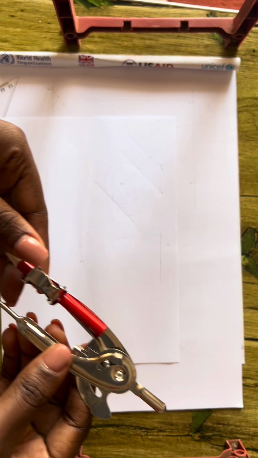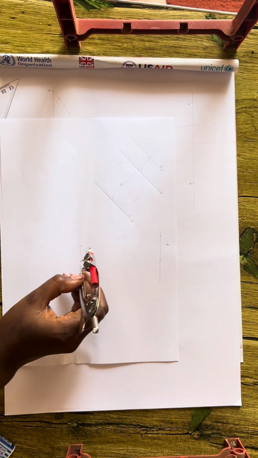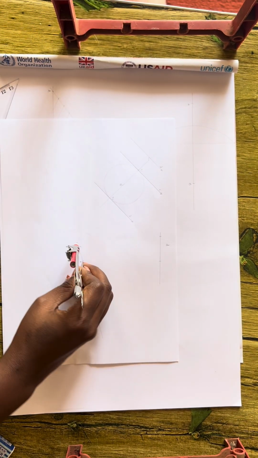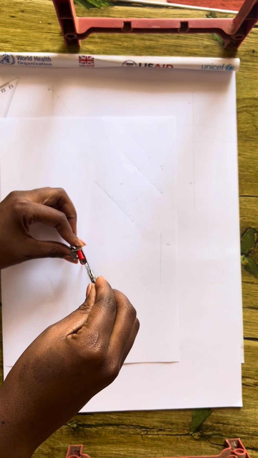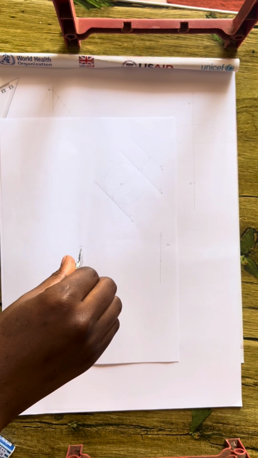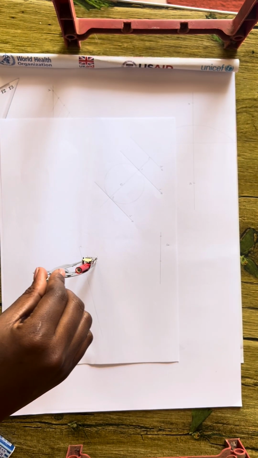So at first we'll get any radius through the point A along this line R, and inscribe an arc.